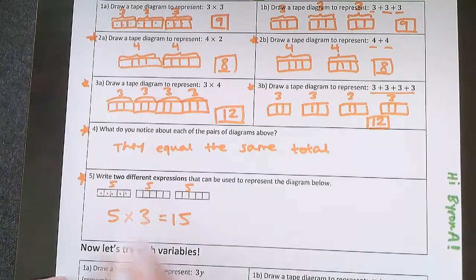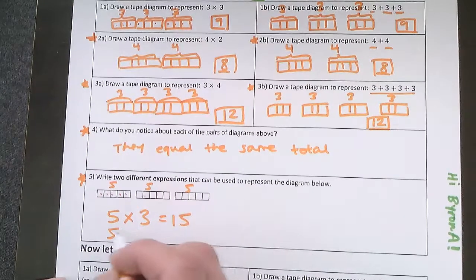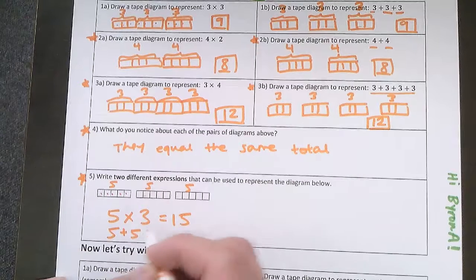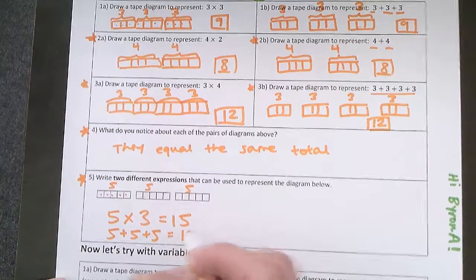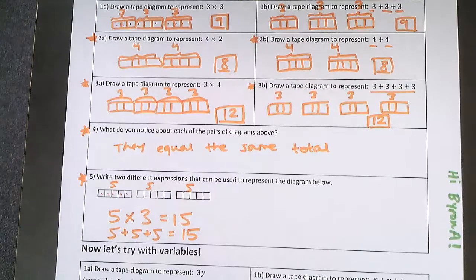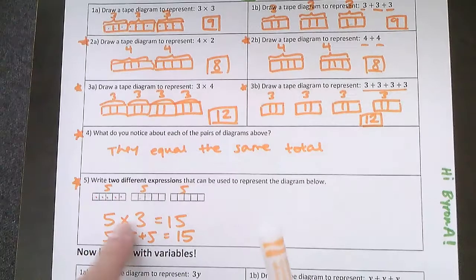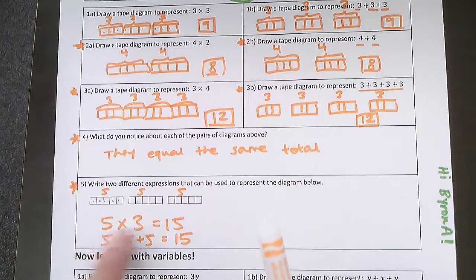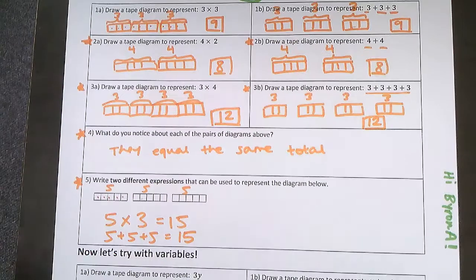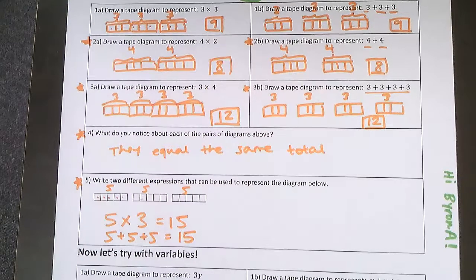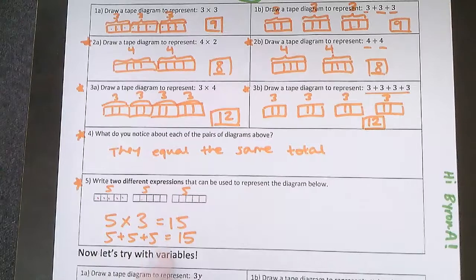Or we can think of this as one group of 5, plus another group of 5, plus another group of 5, equals 15. So what we're learning here is that 5 times 3 is the same thing as 5 adding itself over 3 times. So multiplication is just like repeated addition.